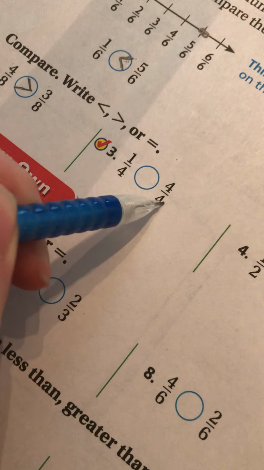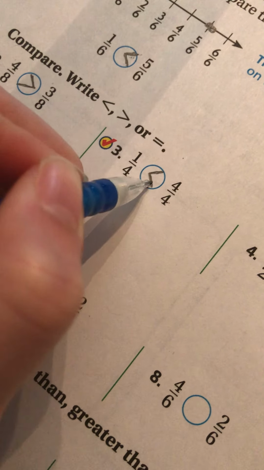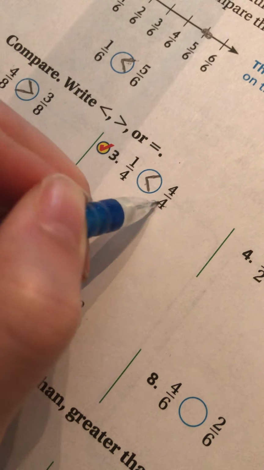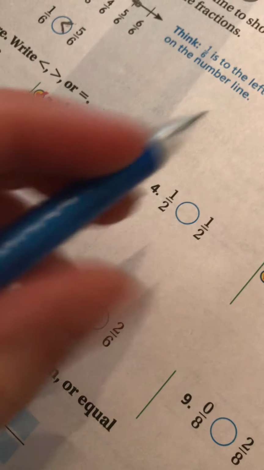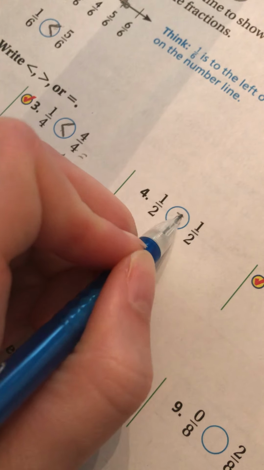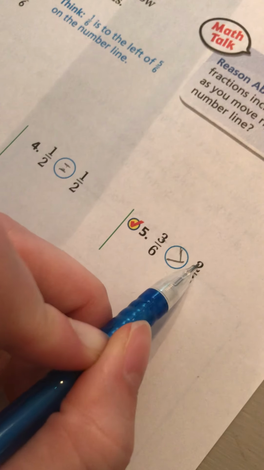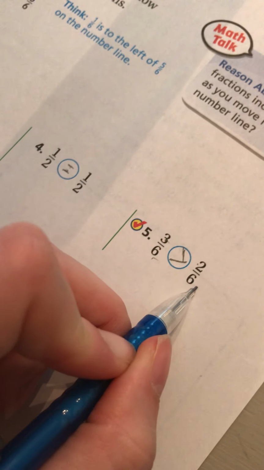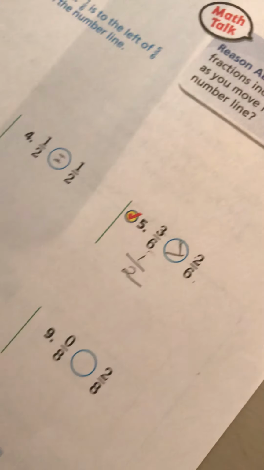Now this one, again, same denominators, so we look at the numerator. 1/4 is less than 4/4, which is also 1 whole. 1/2 is equal to 1/2, same thing. 3/6 is going to be greater than 2/6 because the 3 is greater than the 2, same denominator, so we can just check the numerator. Remember, 3/6 is equivalent to 1/2.